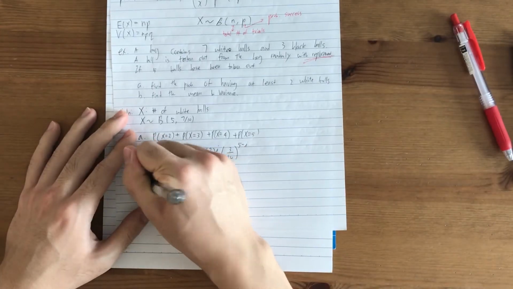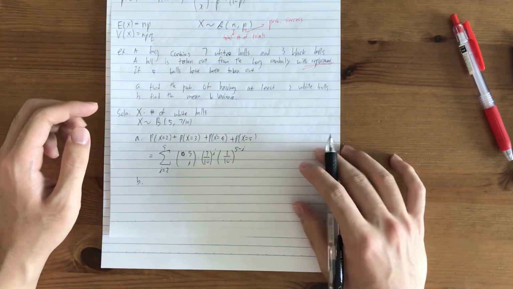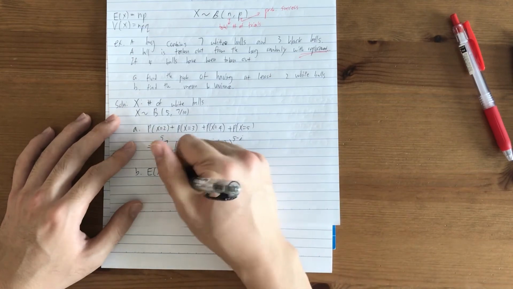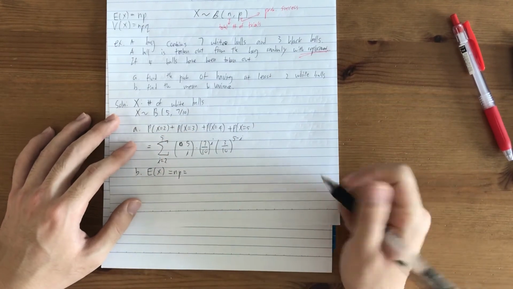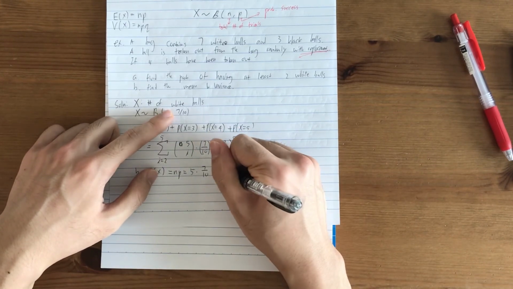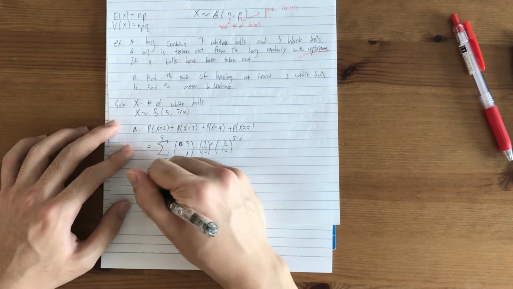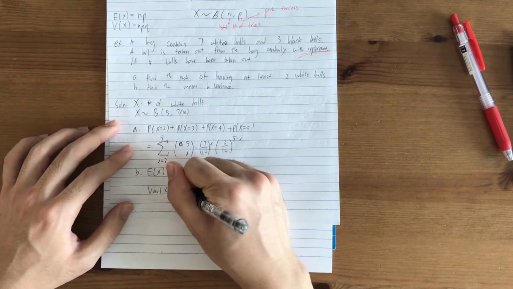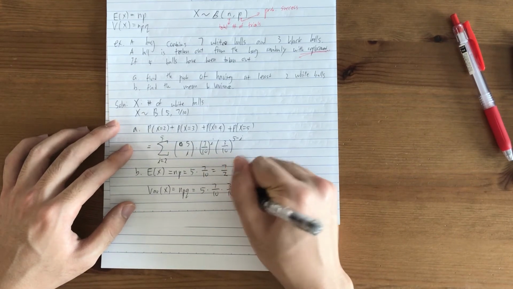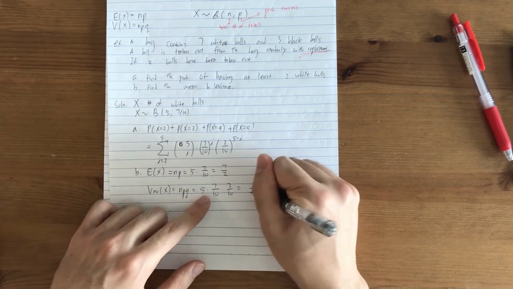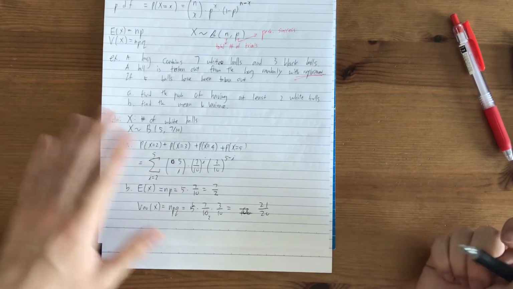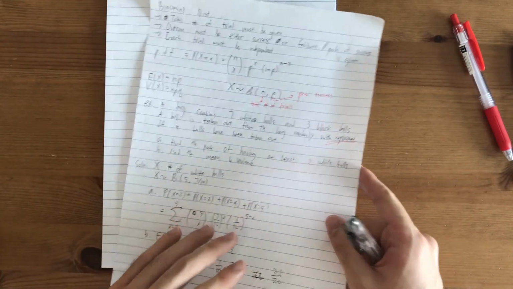And we have to do B. We have to find the mean and the variance. The mean, or expectation, of a binomial distribution is np, where n is 5 and the probability of success is 7/10, so we have 7/2. The variance is npq, where n is 5, p is 7/10, q is 3/10, so that's over 100, so we can just directly cancel, and that's 21/20. Okay, so that's it for binomial distribution.